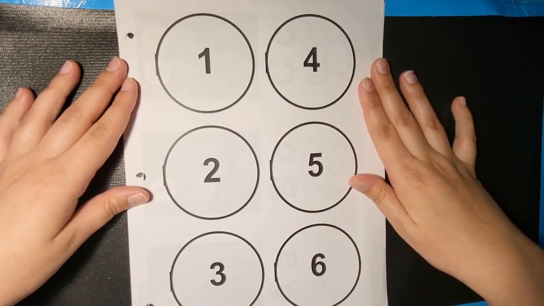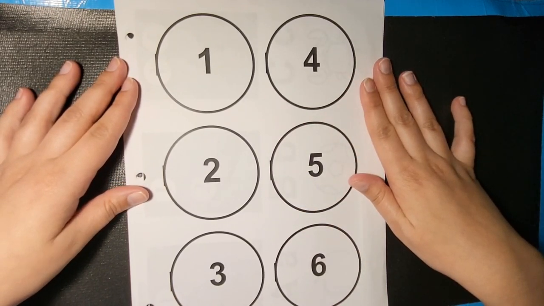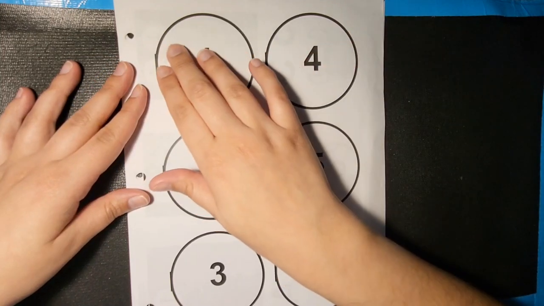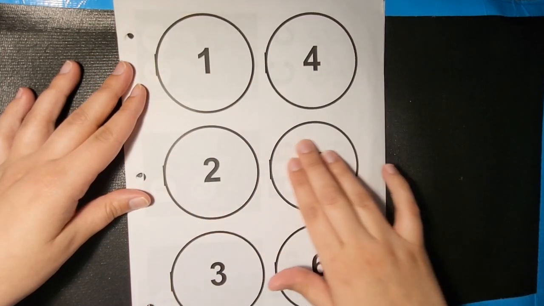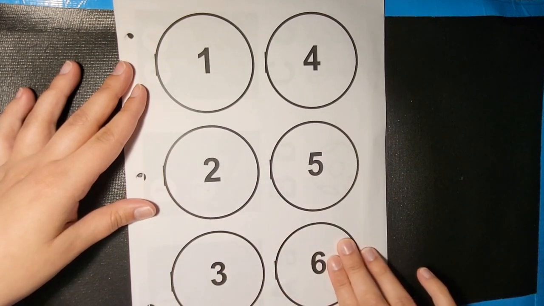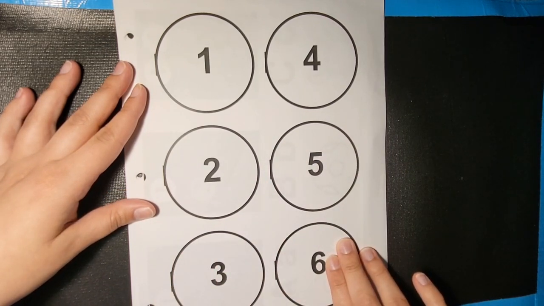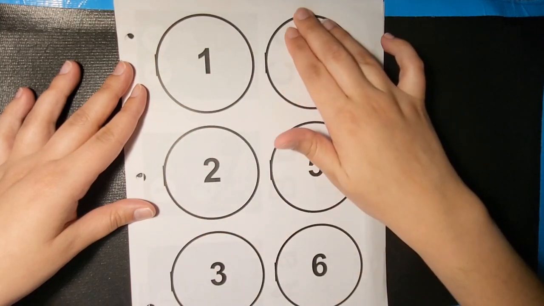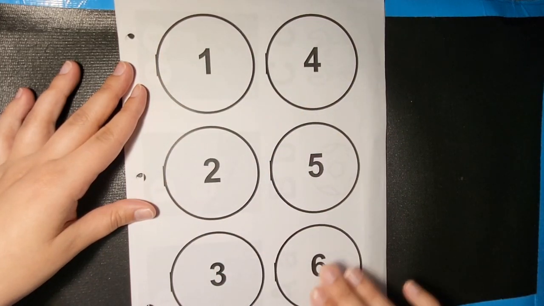So, here is a Braille cell. It's made up of 3 rows. So 1, 2, 3 rows and 2 columns. 1, 2.